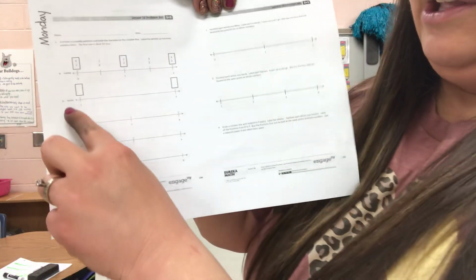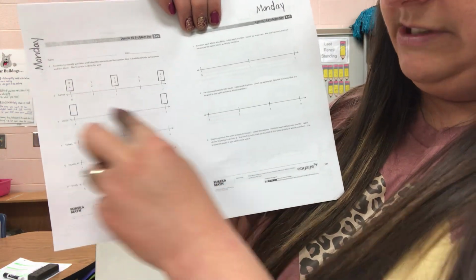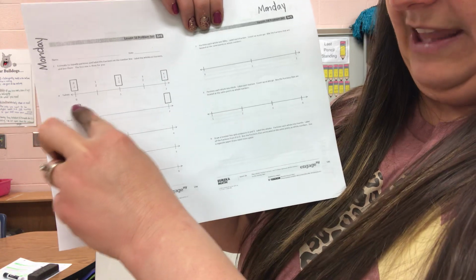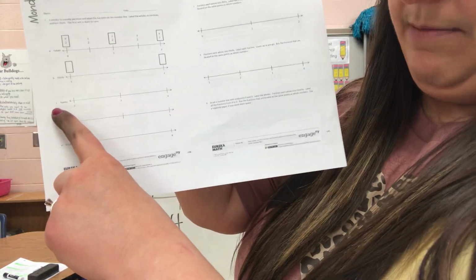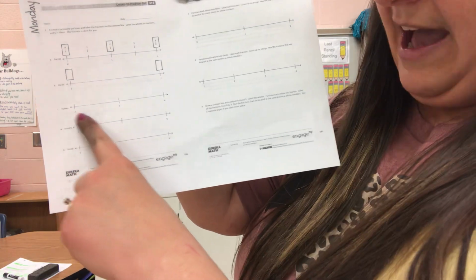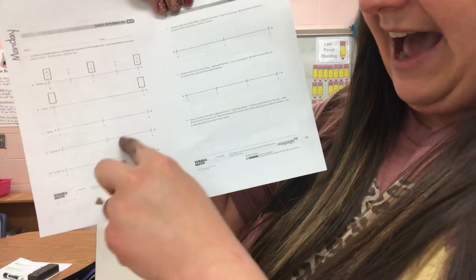So first, you know you're doing thirds, so you need to partition between both of the wholes into thirds, and then you can label all your fractions on the top. You'll continue to do that, but be careful when you get down here because you have 2 wholes. So you will have to label your halves inside of each whole, just like we've done together.